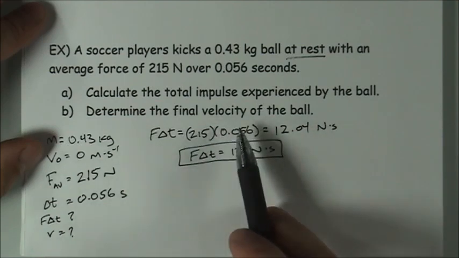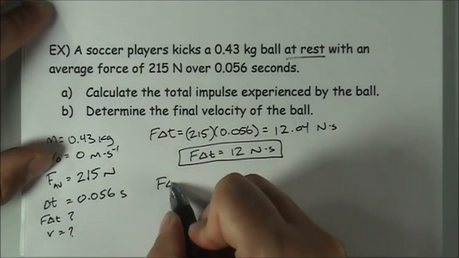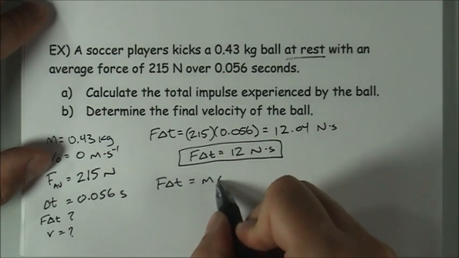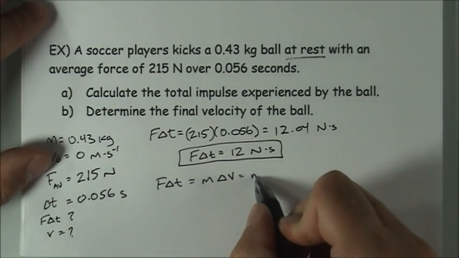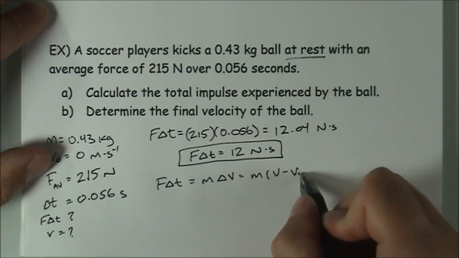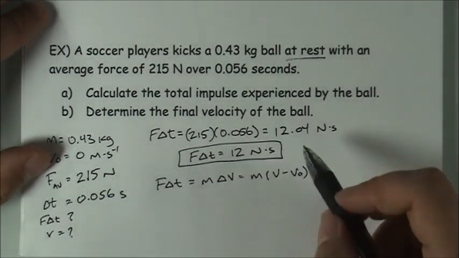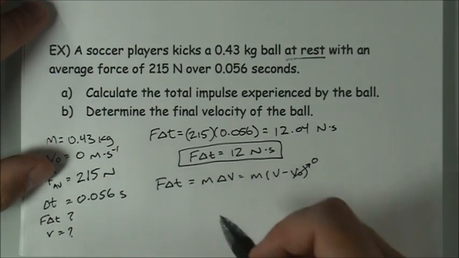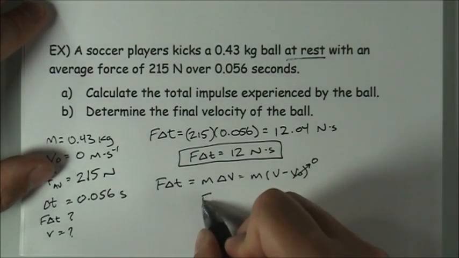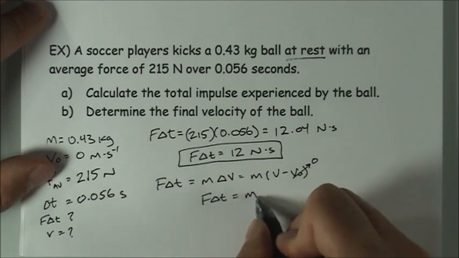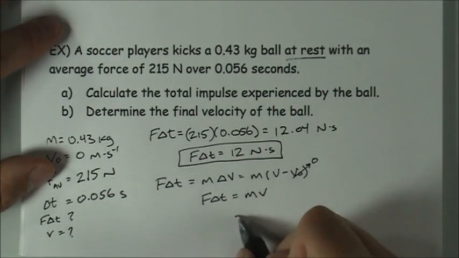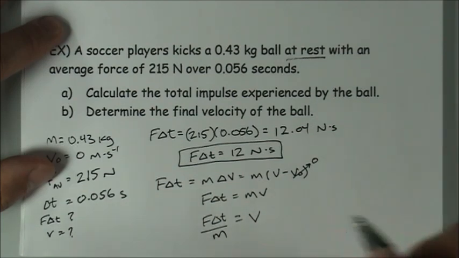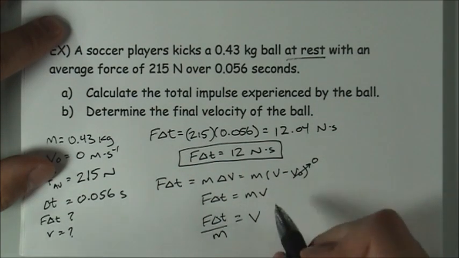So then secondly, it asks you to determine the final velocity of the ball, and we know that F delta t is equivalent to the change in momentum, which is mv minus v naught. But in this case, we were told that the initial velocity was 0, so it simplifies even a little bit more. F delta t would just simply be equal to mv. That means that the final velocity is F delta t over m, moving the m over to the other side.